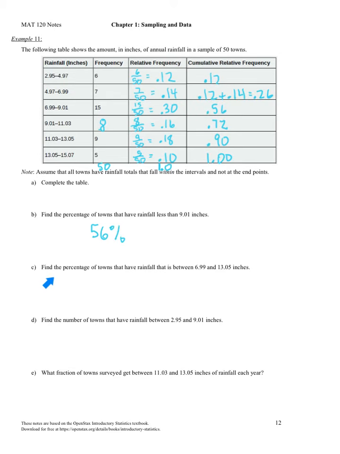Next, we're asked to find the percentage of towns that have rainfall between 6.99 and 13.05. So that looks like here, here, and here. So what we would want to do in this case is add up these 3 relative frequencies, and that would give us 64%.